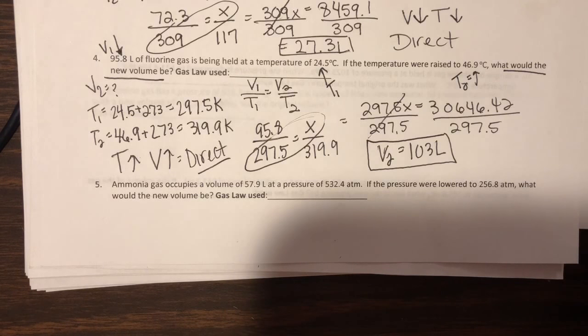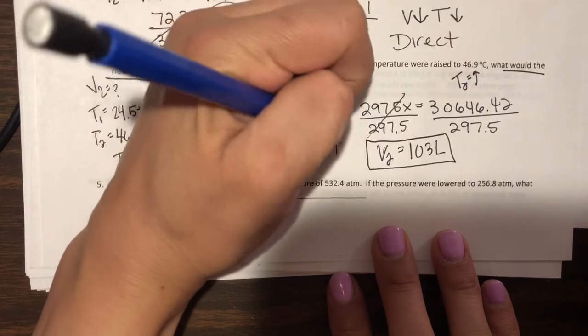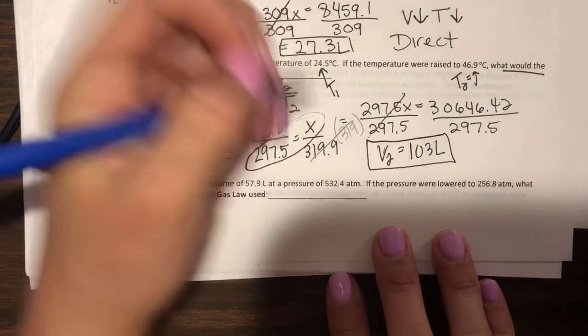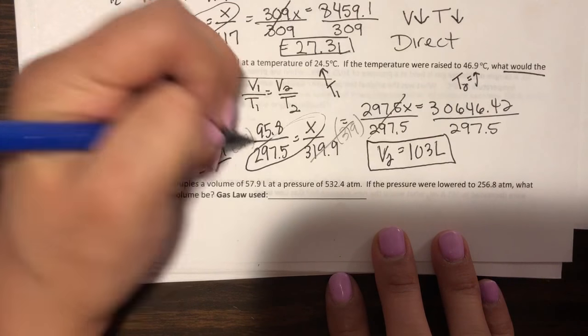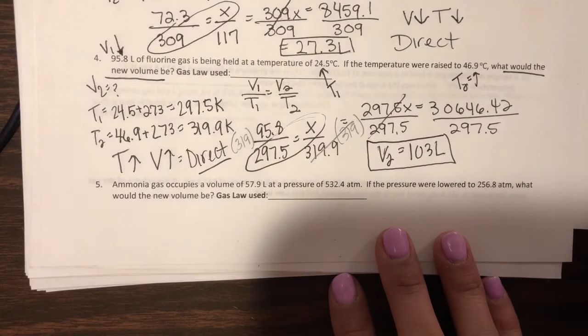Instead of doing that, another way is you multiply 319 here to get rid of it, and then 319 here. That's a different way you can do it if you prefer not cross multiplying.